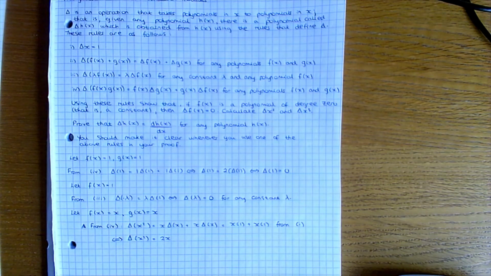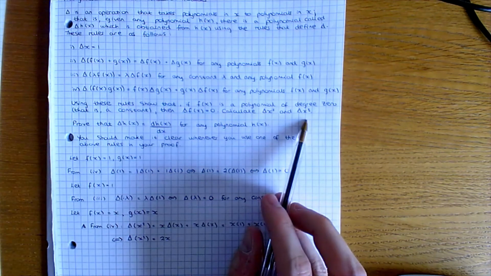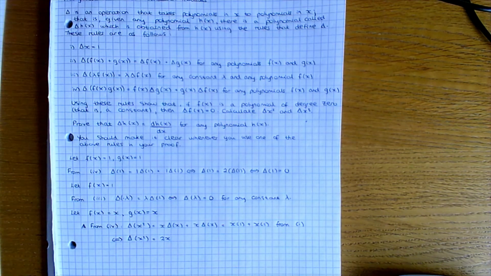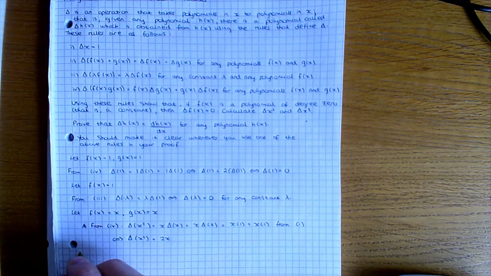We also need to find what delta of x cubed is, right? They've also asked us to find that, what delta of x cubed is. So let's do that. So how would I do this?